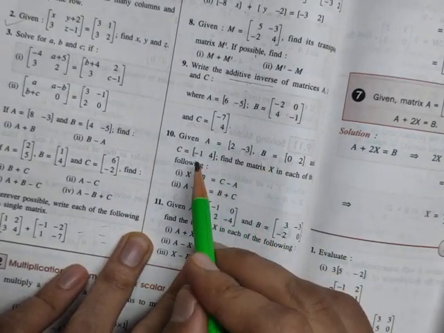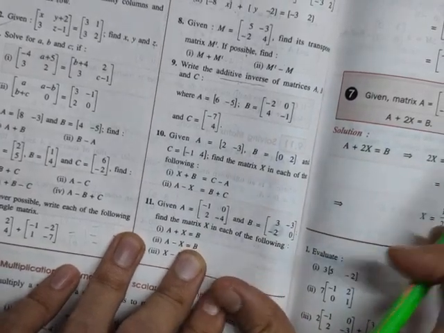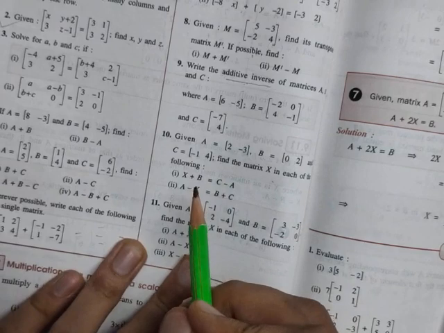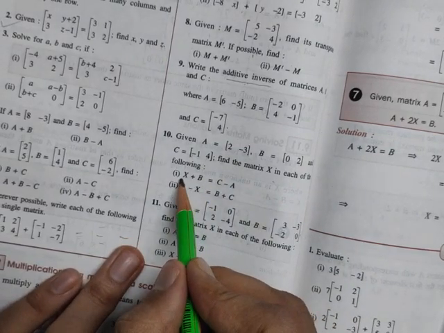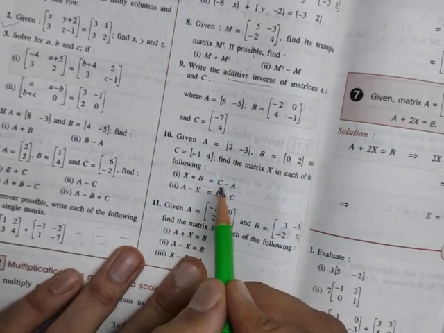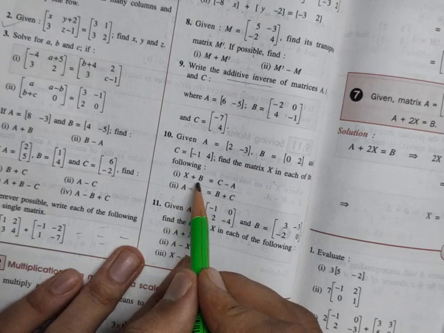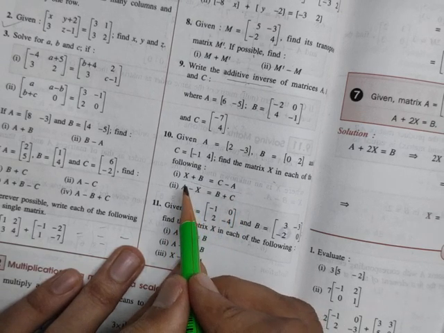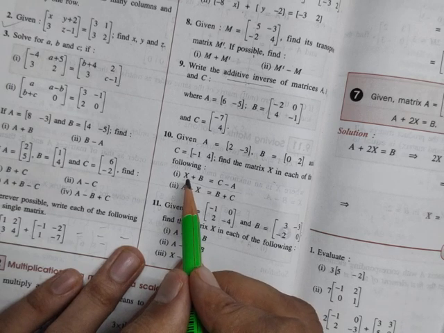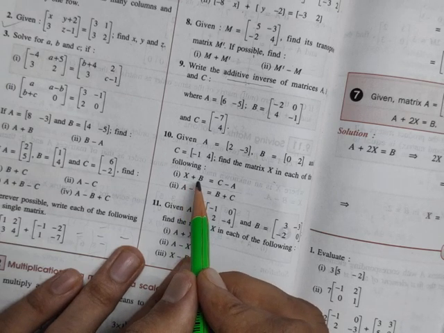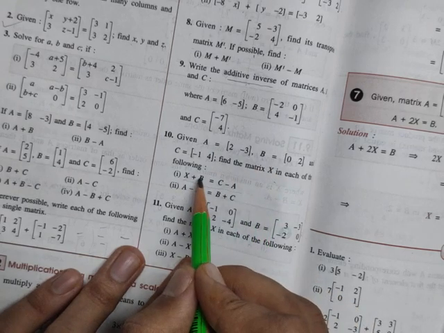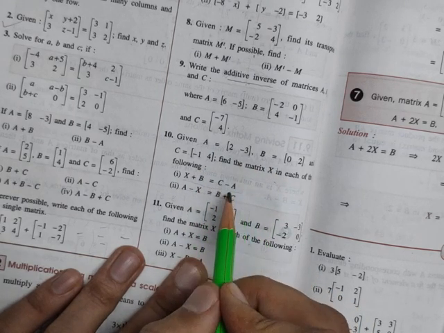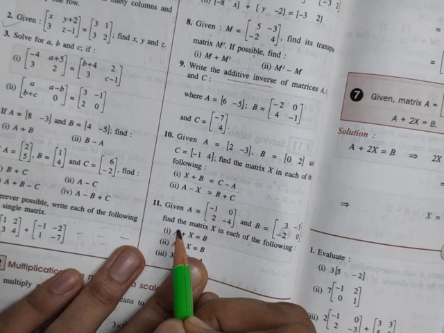Now A, B and C, 3 matrices are given. He says find the matrix X in each of the following. Now you gotta pay attention. Here is the first question. X plus B equals C minus A. Now X matrix I need to find. But B matrix I can put the value here. C matrix I can put the value here. Minus A matrix I can put the value here. Am I right, everyone?